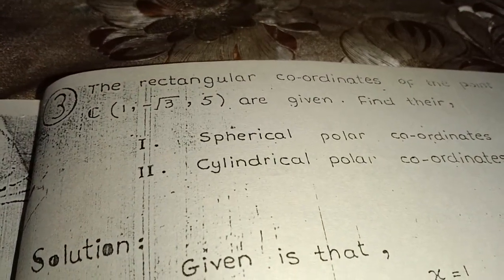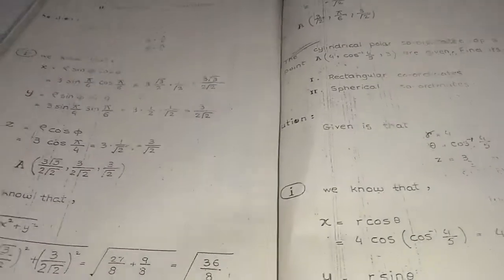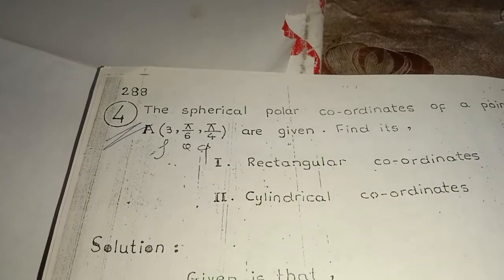Next question is the rectangular coordinates of the point are given. You have to find spherical and cylindrical coordinates. We have done this question earlier.